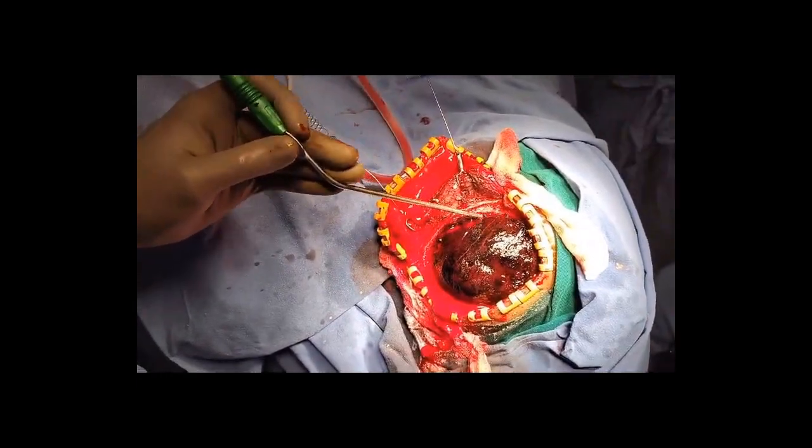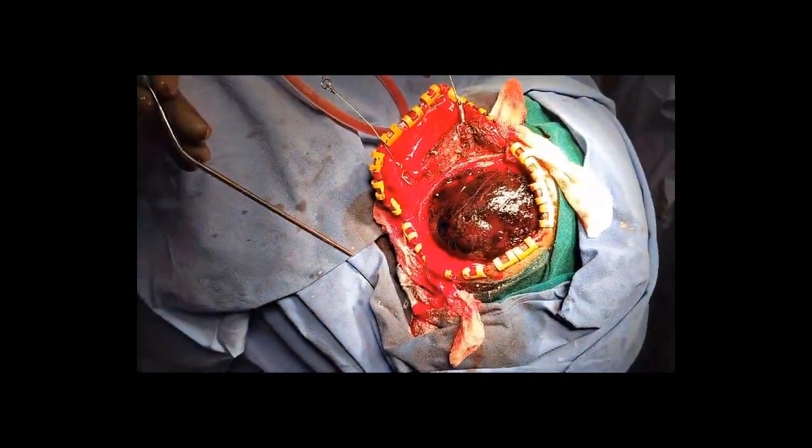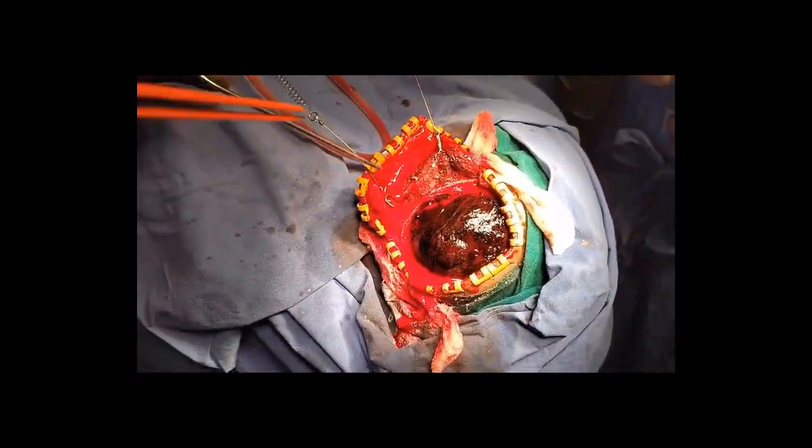You can even pause the video and see there, the fracture line which is moving across the bone. Now let me zoom in from here.